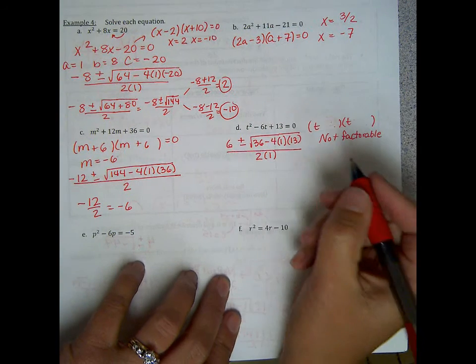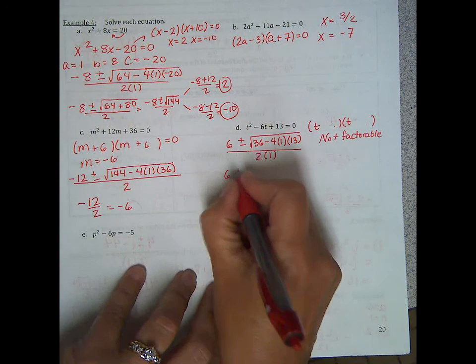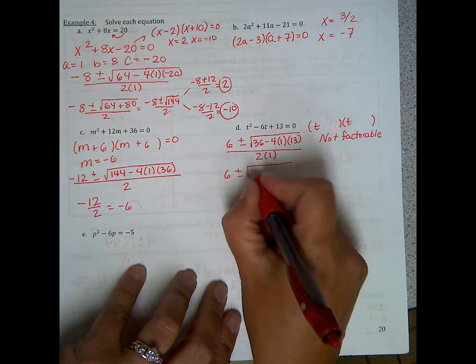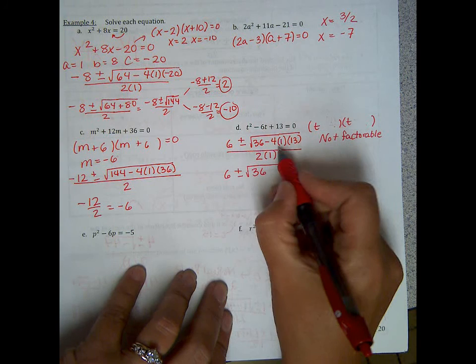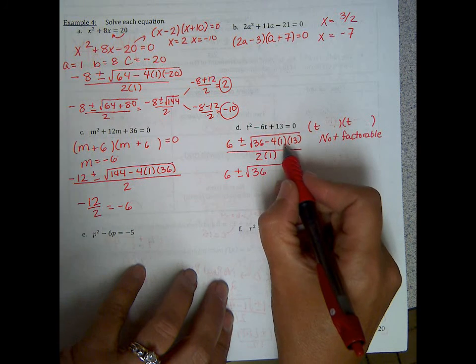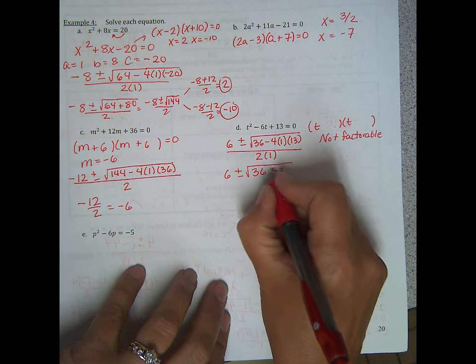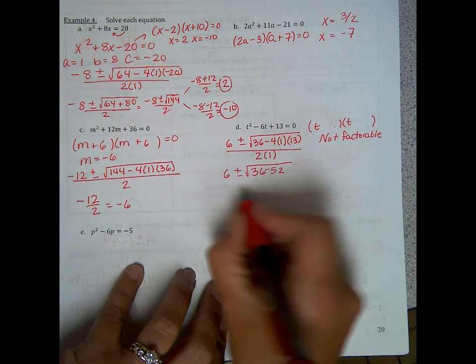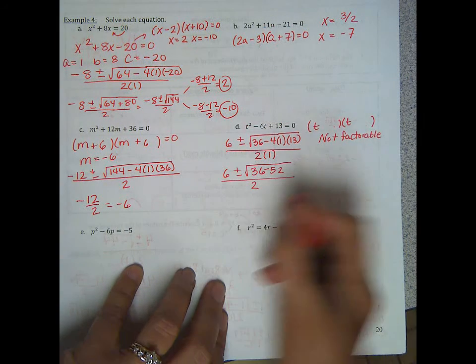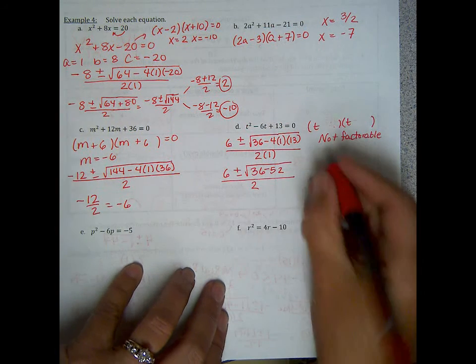Take your time doing this. So this is 6 plus or minus the square root of 36. So 4 times 1 is 4. 4 times 13 is 52. I'm subtracting those, all over 2 times 1 is 2. So it looks like I'm going to get some imaginary solutions here.